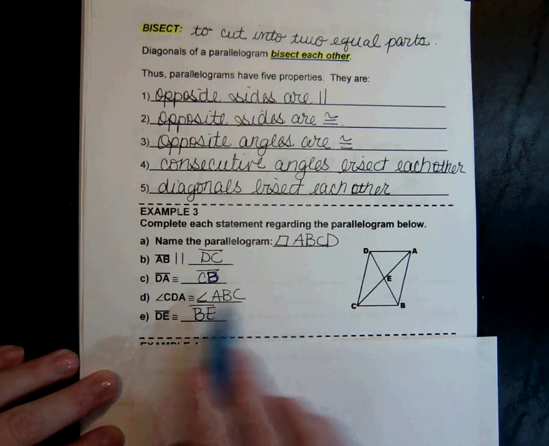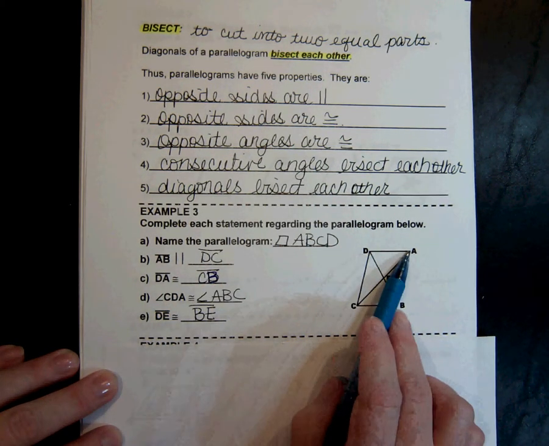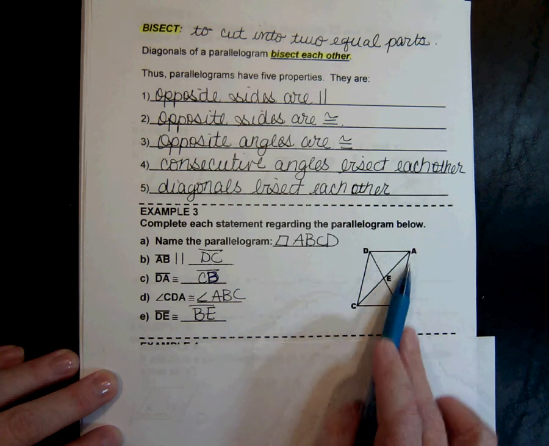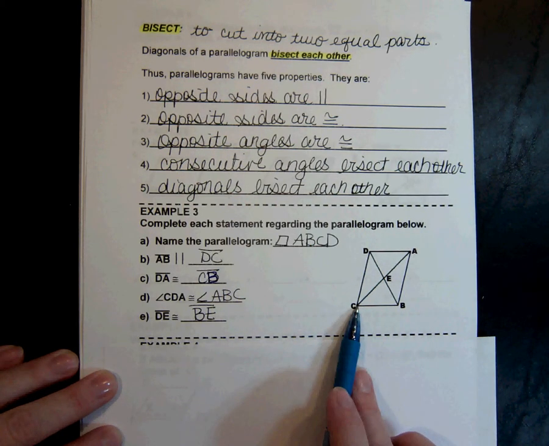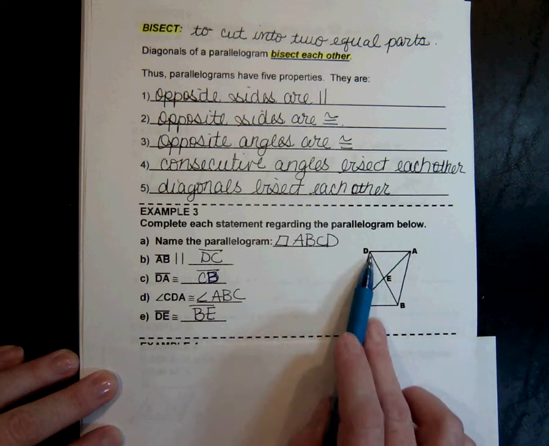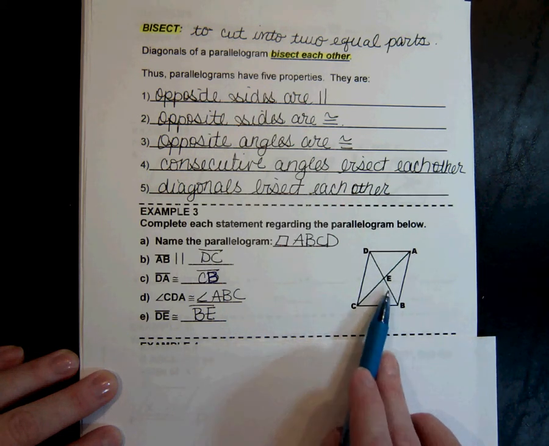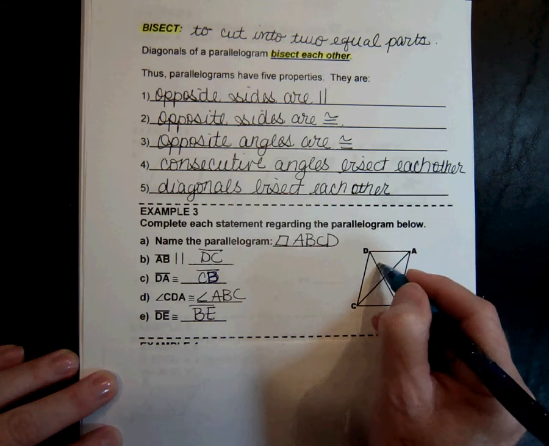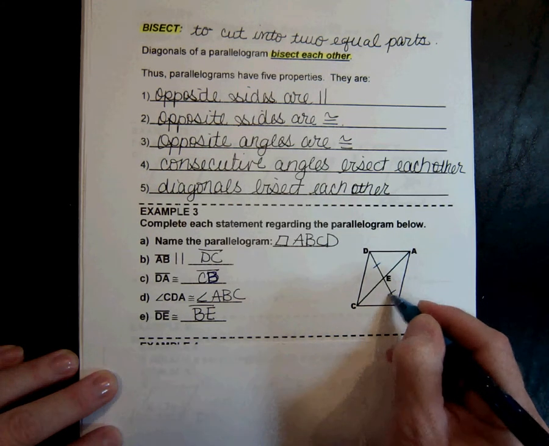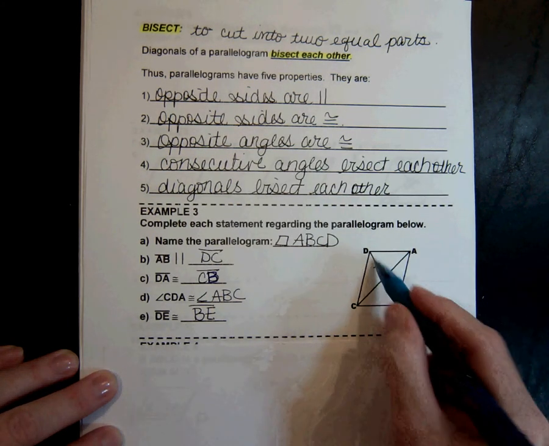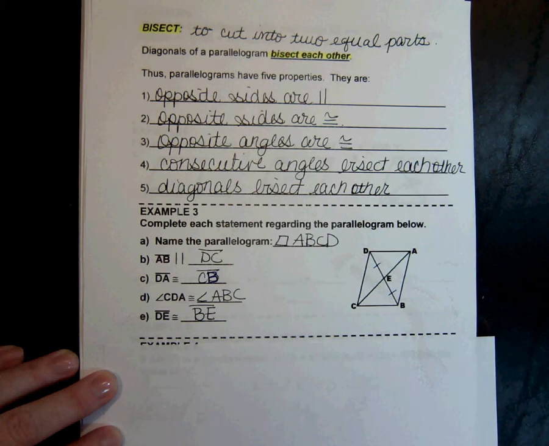Angle CDA is congruent to angle ABC. And DE is congruent to BE. This can be shown with a marking to show congruent segments with the midpoint being right there.